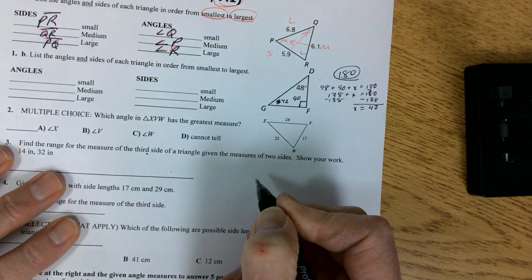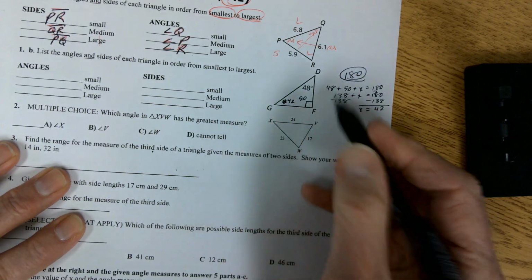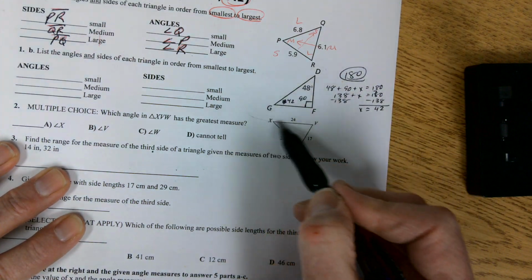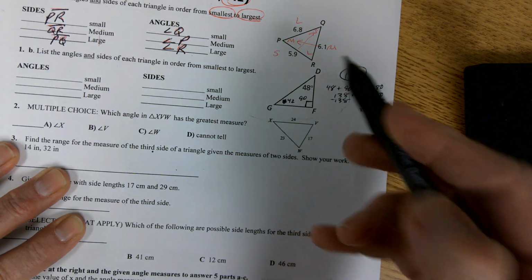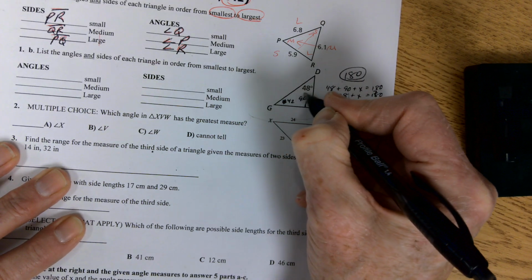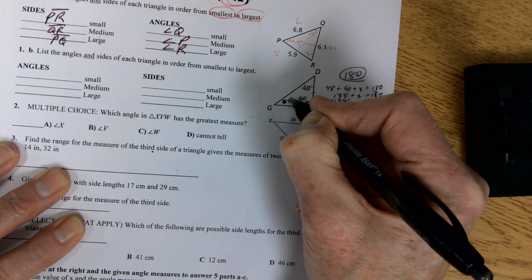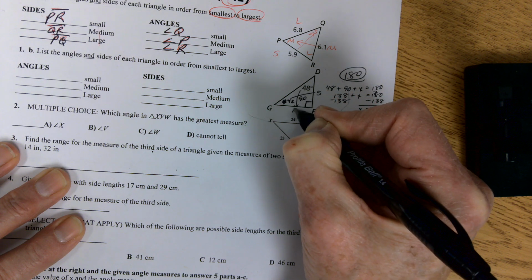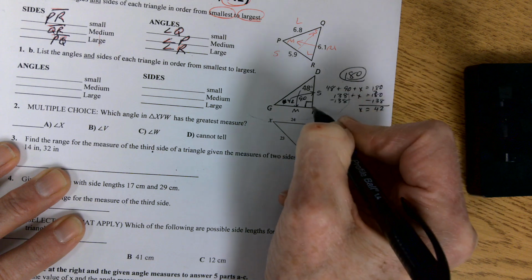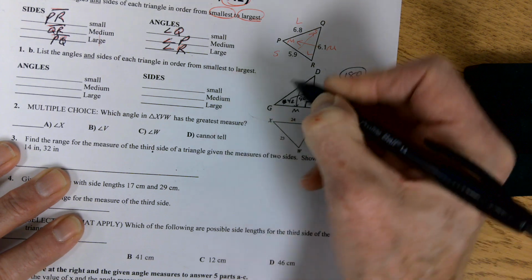Okay, so now we're going to do the same thing. We're talking only about one triangle. One. We're not comparing two triangles. It's just this one. So opposite of the smallest angle is the shortest side. Opposite the medium angle, medium side. And then opposite my large angle, 90, is the longest side.